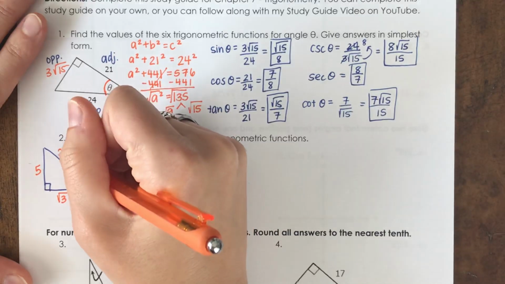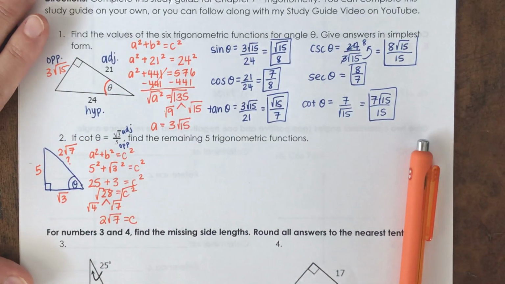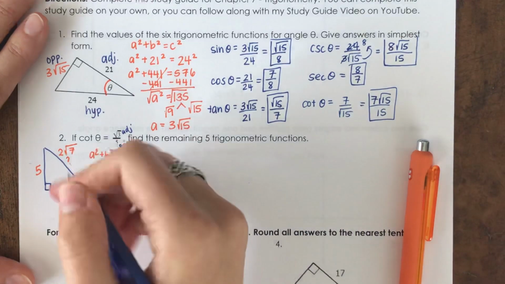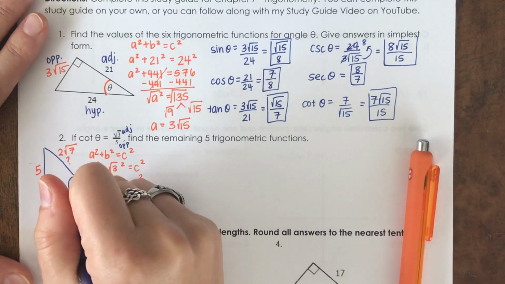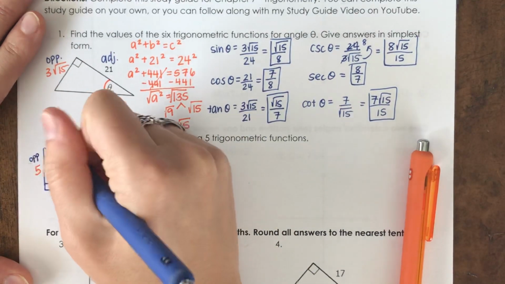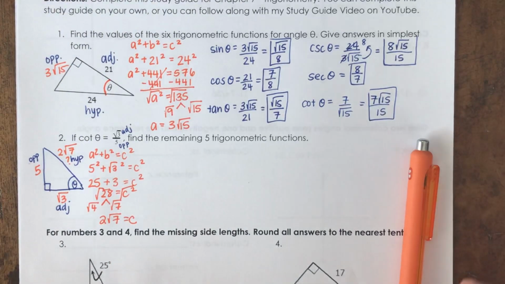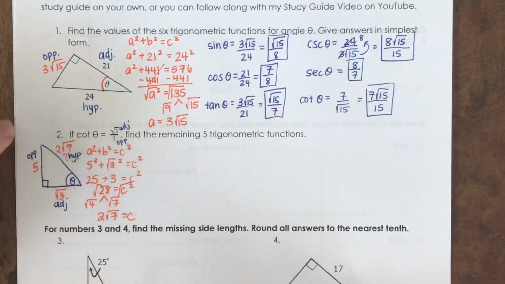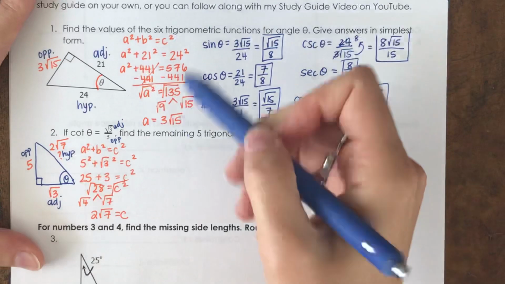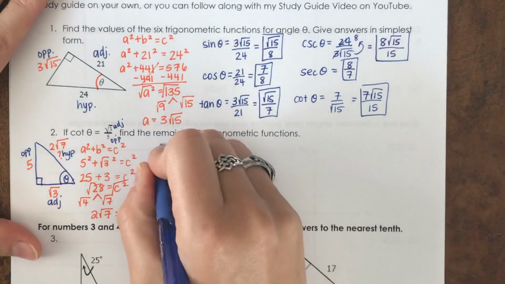So over here I'm going to put 2 radical 7. And then I'm going to make sure that I mark my sides. So I know that the radical 3 is the adjacent. I know that the 5 is the opposite. And now I figured out what the hypotenuse is. It's 2 radical 7. So with those 3 now, I can write the sine, cosine, tangent, cosecant, secant, and cotangent, just like I did for the last problem.